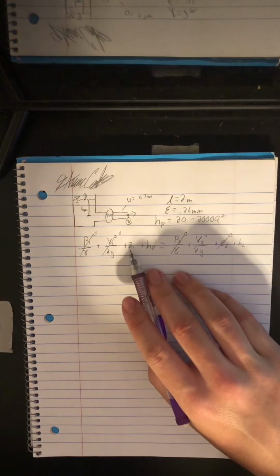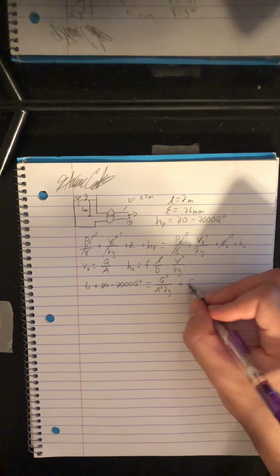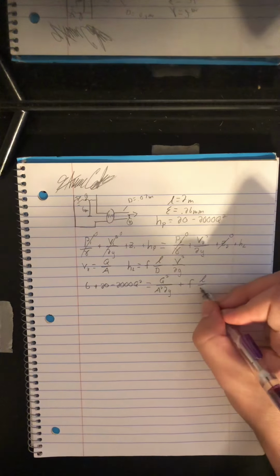So if we combine all these things and plug in what we do know, we have that 6 plus 20 minus 2,000 Q squared is going to be equal to V squared over 2g, which is Q over A squared, the same as Q squared over A squared 2g, plus head loss, which is the same as f L over D times Q squared over A squared 2g.